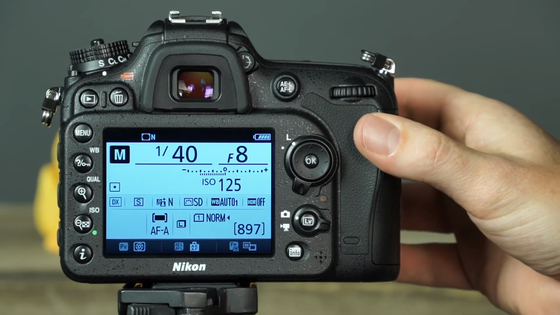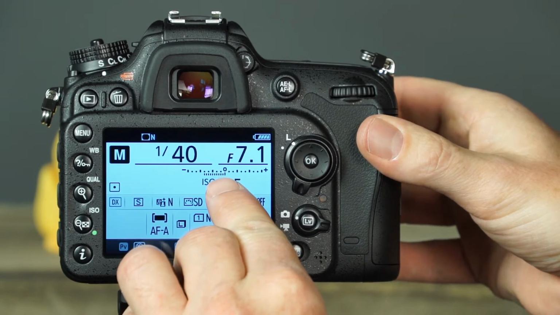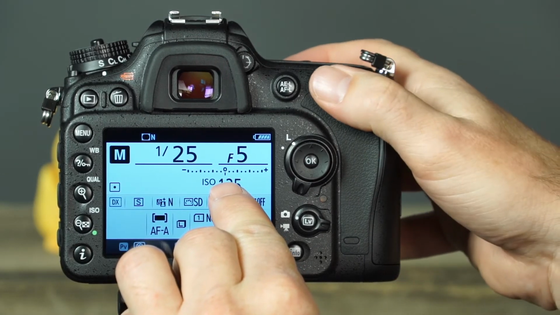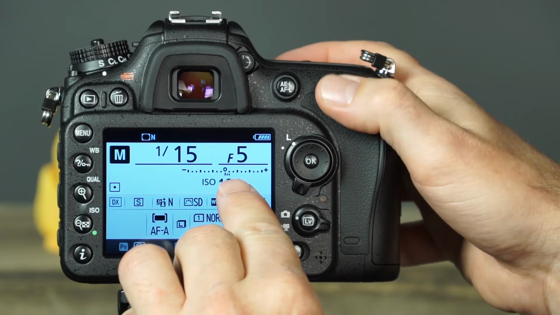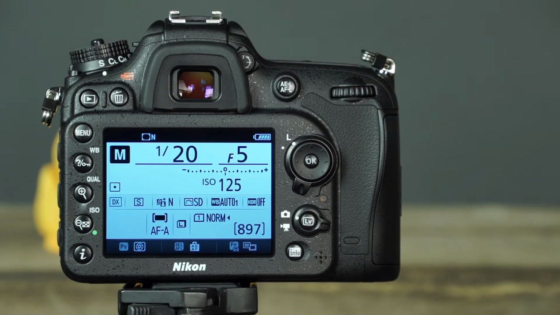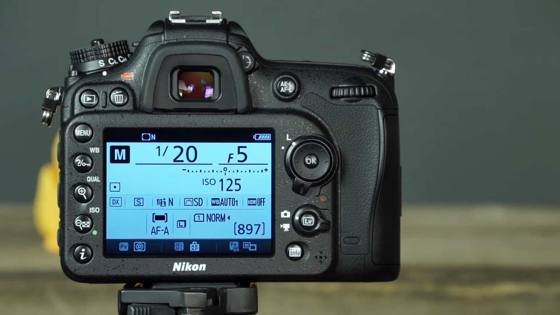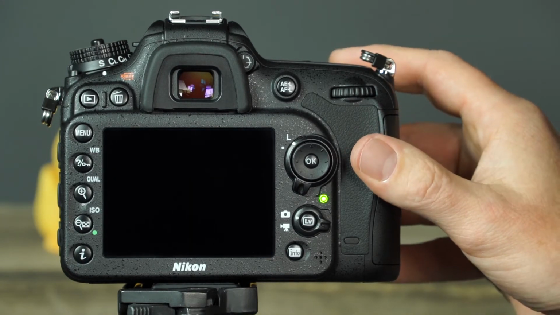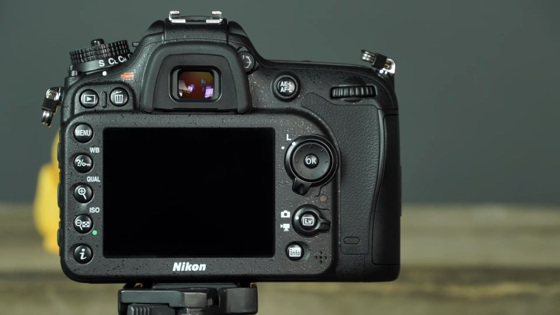As you're making adjustments to the aperture and shutter speed, you can watch the exposure scale on the information display or through the viewfinder. When the exposure level indicator is near the center of the scale, the image should be properly exposed. You can choose just the right aperture and shutter speed combination for your scene, whether you want to freeze action or create a very shallow depth of field. Make the necessary adjustments to the aperture and shutter speed and press the shutter button halfway down to focus and the rest of the way down to take the picture.